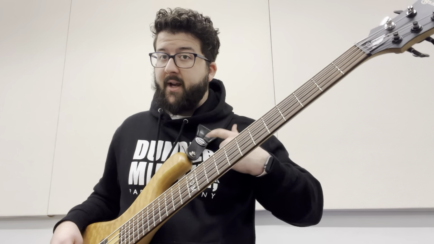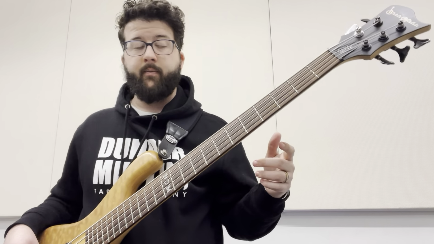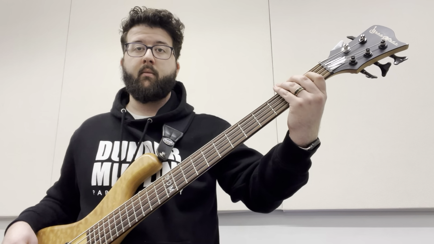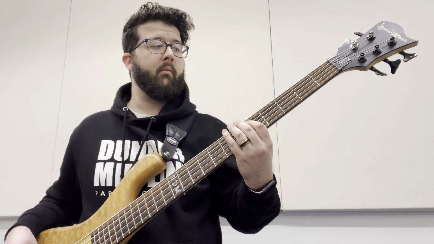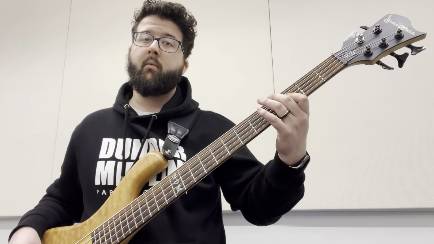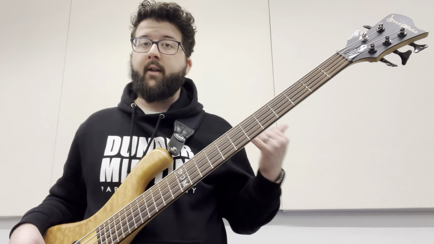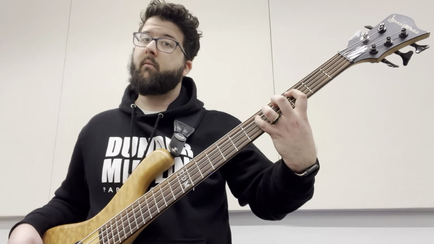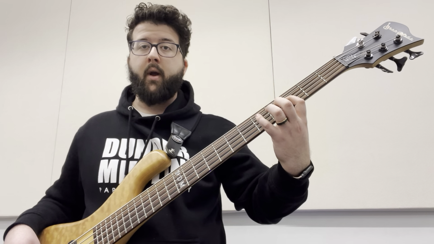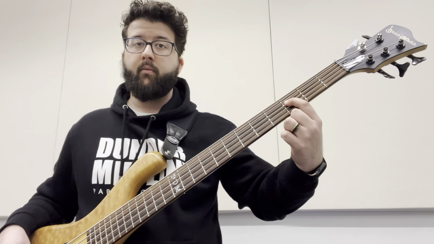What I can do as a bass player is throw in that 5 to get to the 1 when it's going. I could throw in the 5 to give it a little extra flair.